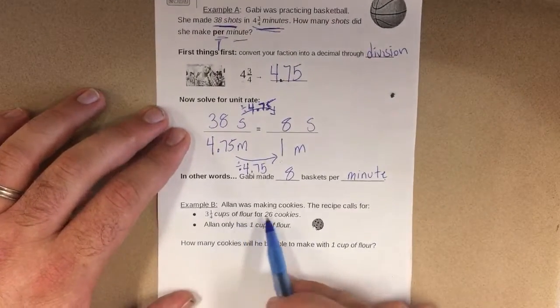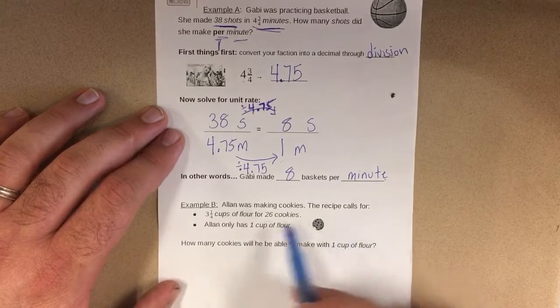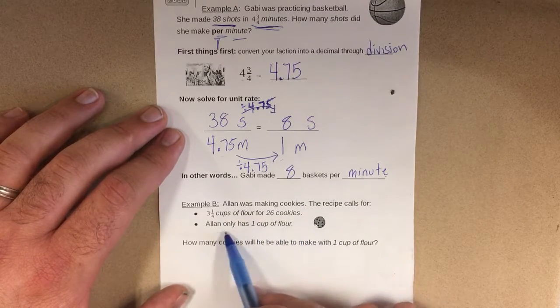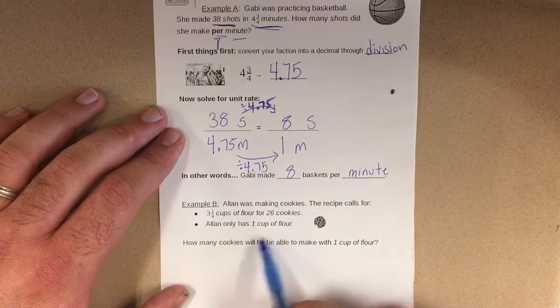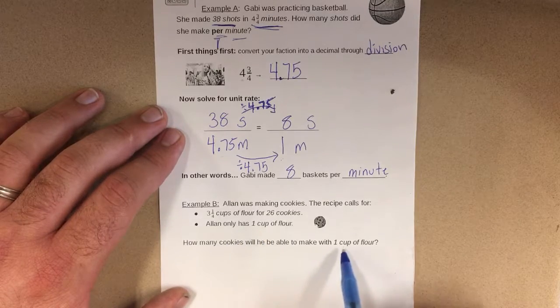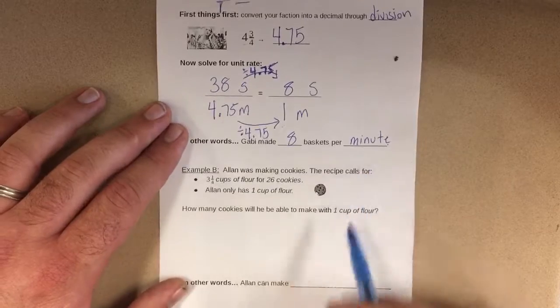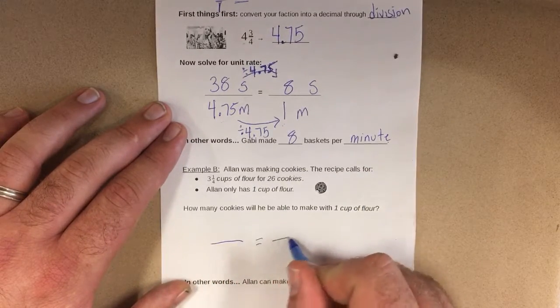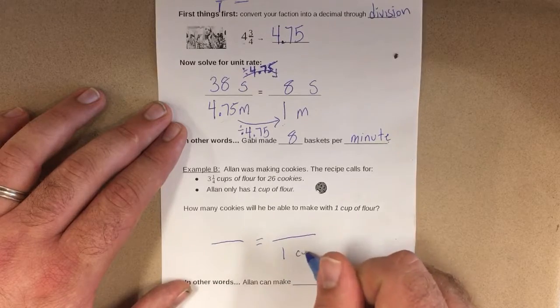Okay, so Alan was making cookies. The recipe calls for 3 1/4 cups of flour for 26 cookies. Alan only has 1 cup of flour though. How many cookies will he be able to make with 1 cup of flour? Well, I'm going to set up my unit rate with 1 cup.